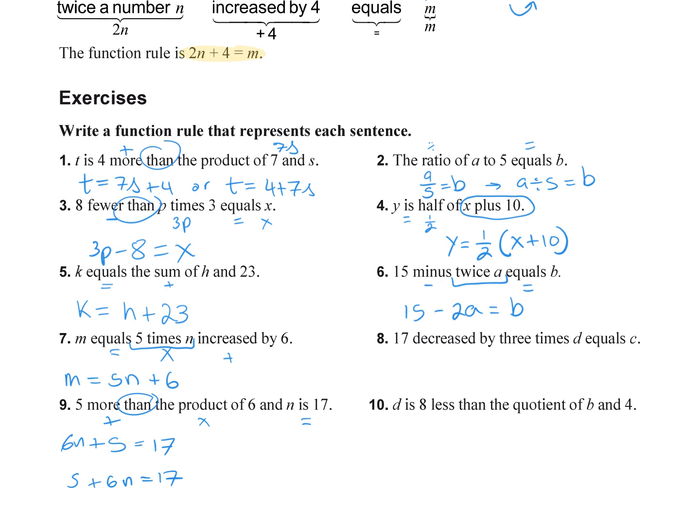All right, let's look at number 8. We have 17 decreased by 3 times d equals c. Decrease means subtraction. And it's being subtracted by 3 times d, and then it equals c. It is important that you guys know what to pair together. So we're going to have 17 minus 3d equals c. Once you figure out what you're pairing, the order is just writing it out as it is, there's not much to it. As long as you go from left to right, you should be fine.